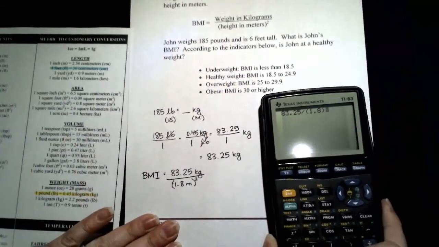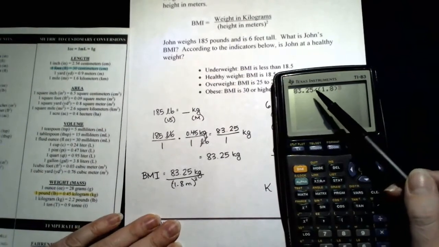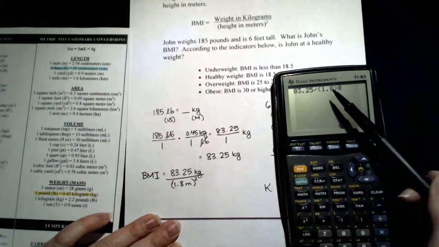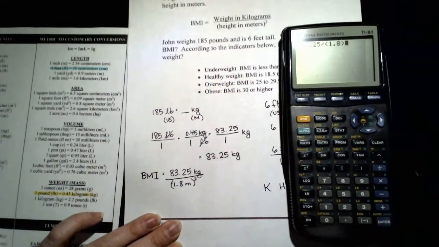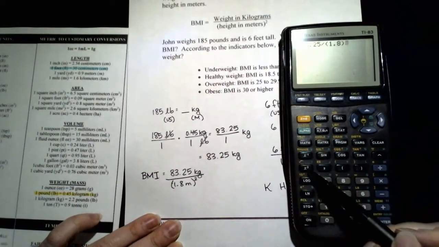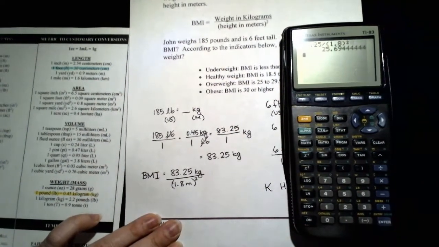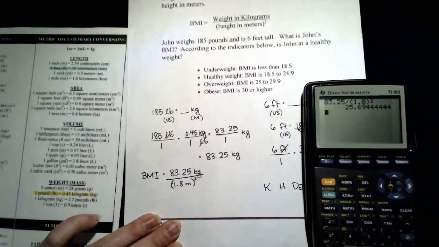When I plug this into my calculator, I plugged it in as 83.25 divided by 1.8, and now I'm going to square it using my square key. On all of the scientific calculators that you guys have, you have a button that says x squared. You can just press that and then press enter, and it will calculate it all for you all at once.